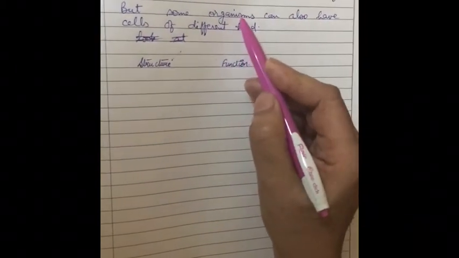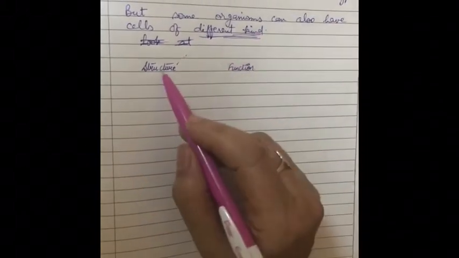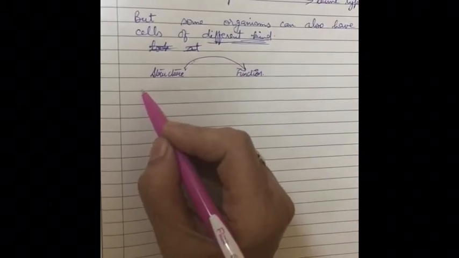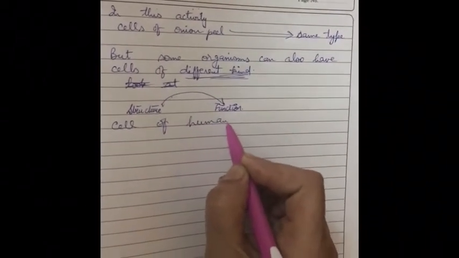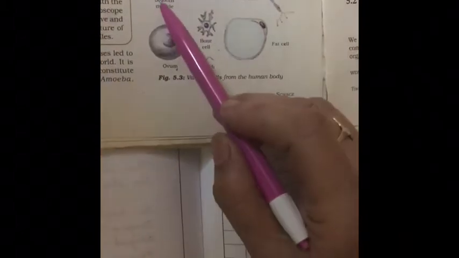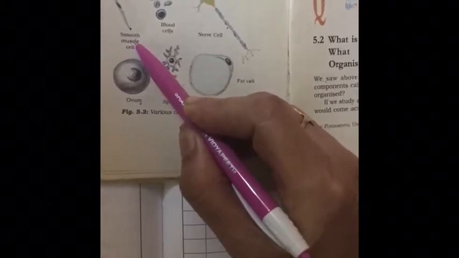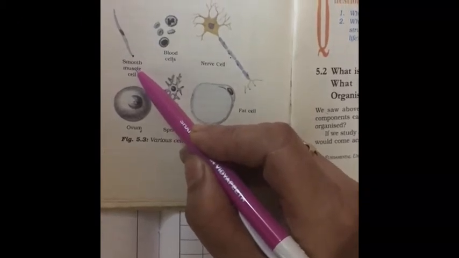this is not always the case. Some organisms can also have cells of different kinds, and the structure of the cell depends upon its function. Now you see the cells from the human body. Cells of human body, they all have different shapes, different structure, and they have to perform different functions. Like you see, this is the smooth muscle cell. It is found in the human muscles. And muscles, there are 3 types of muscles: voluntary, involuntary, and cardiac muscles.